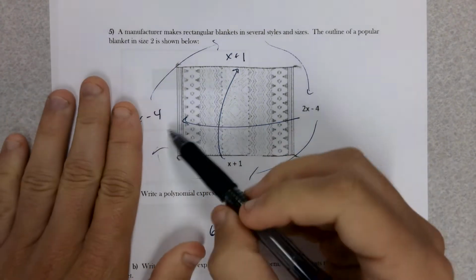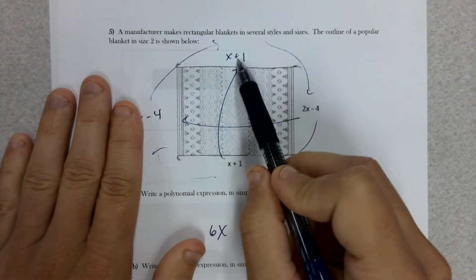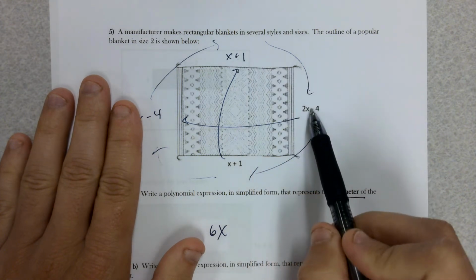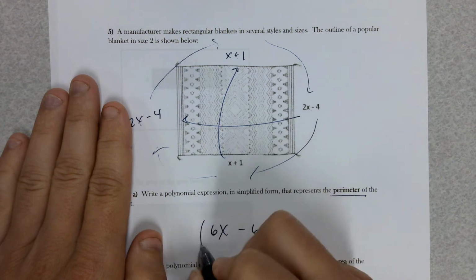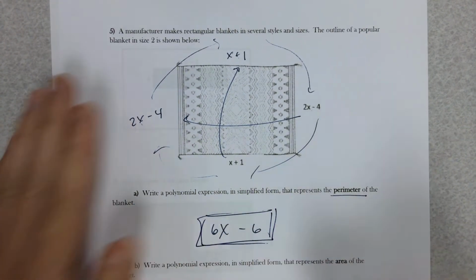And then the constants can be combined. A negative 4 plus 1, well, that's a negative 3. Minus 4 is a negative 7. Plus 1 is a negative 6. So 6x minus 6 would be my final answer for the perimeter.